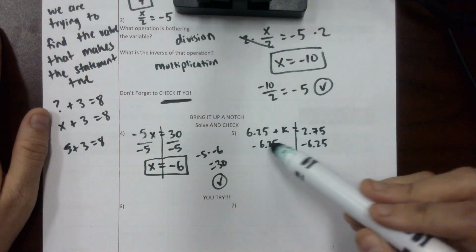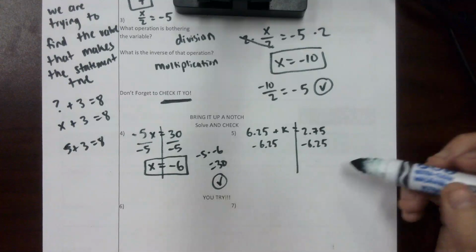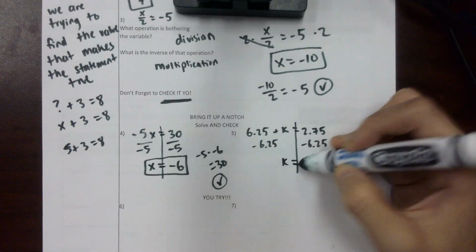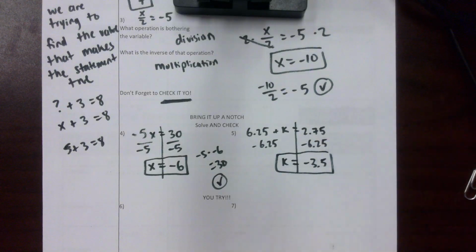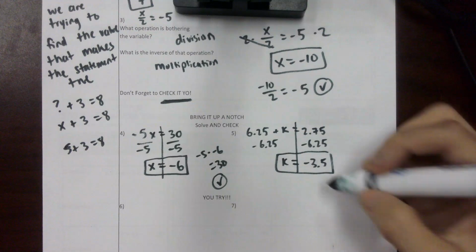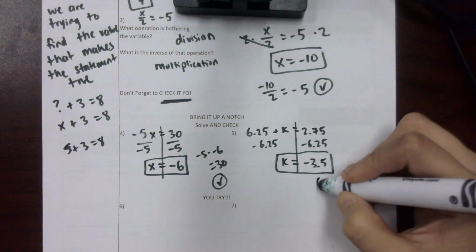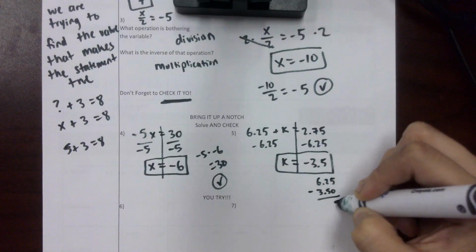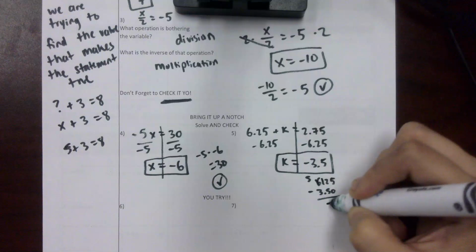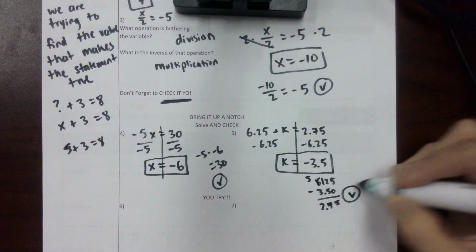It's getting the 6.25 to go away. So we're subtracting it. So we're left with k equals negative 3.5. And we can always check it. 6.25 minus 3.5. We could do this without a calculator. We get 2.75. So we did that one right.